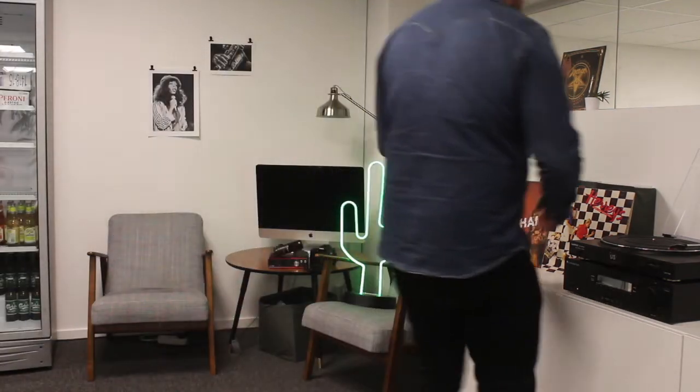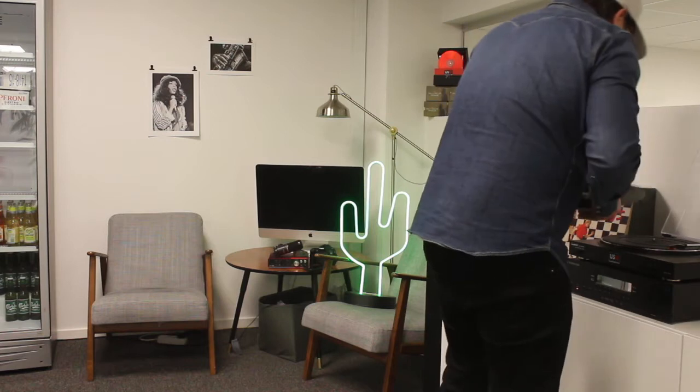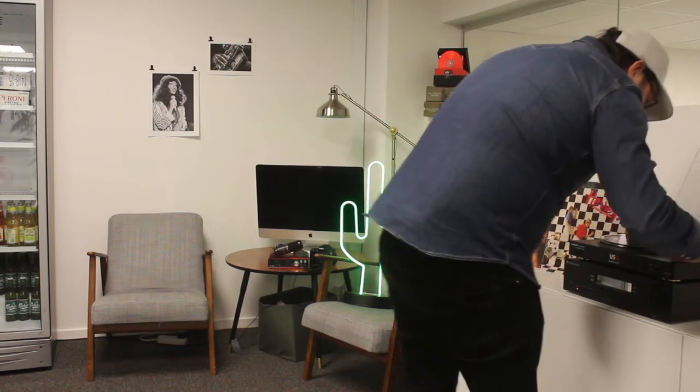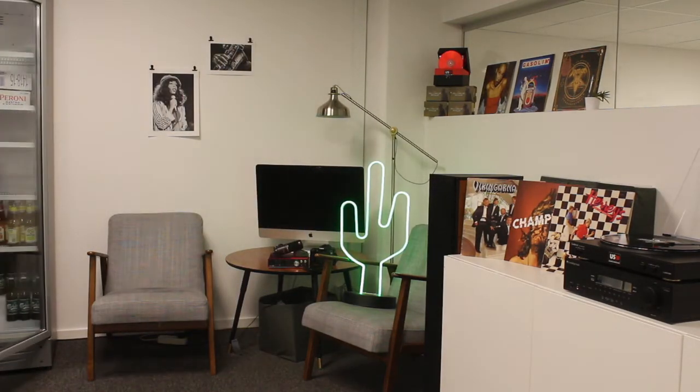Finally, the first festival of the year. Let's get in the mood with some good music. And then we need a beer. It's a festival, so why not?